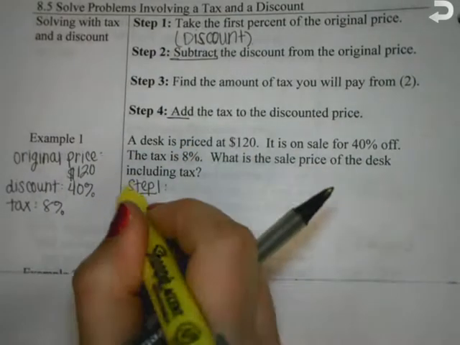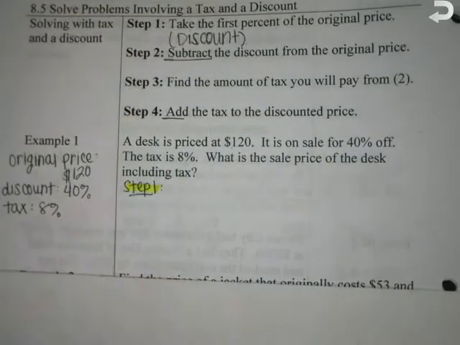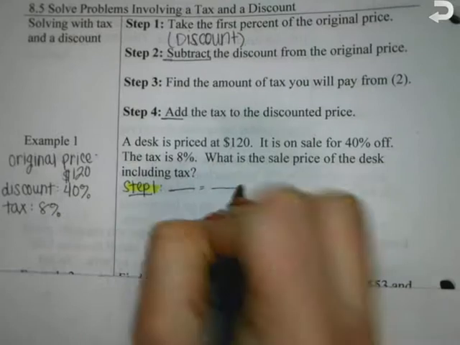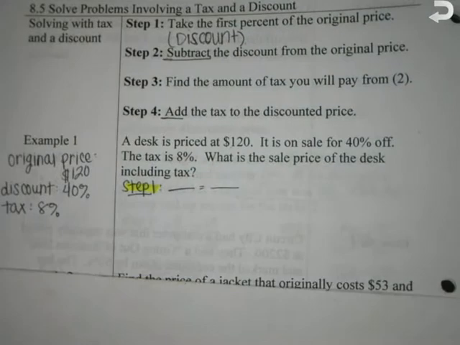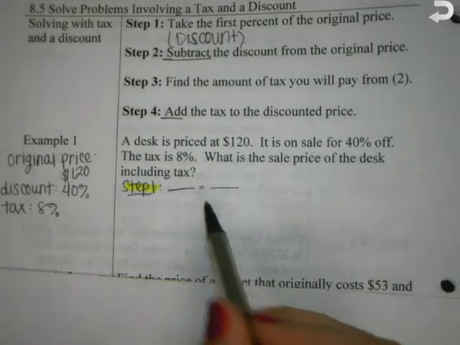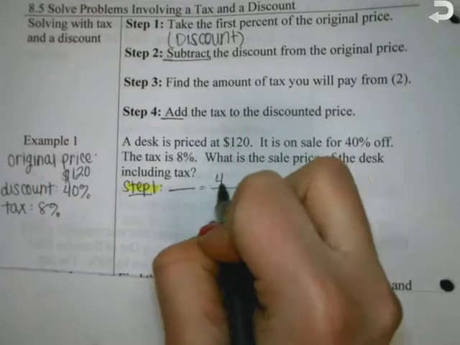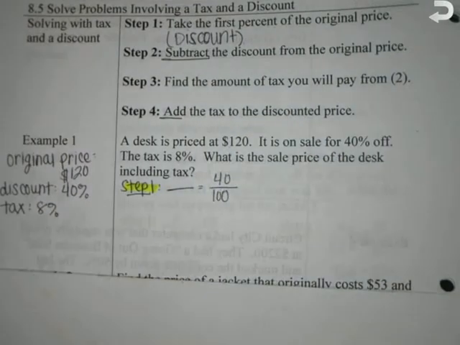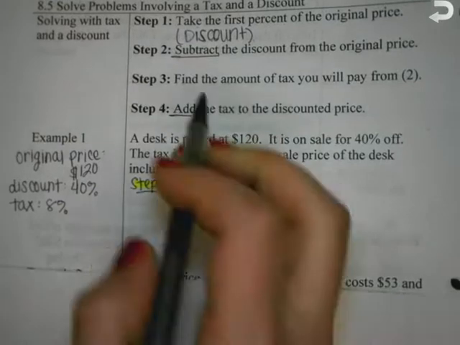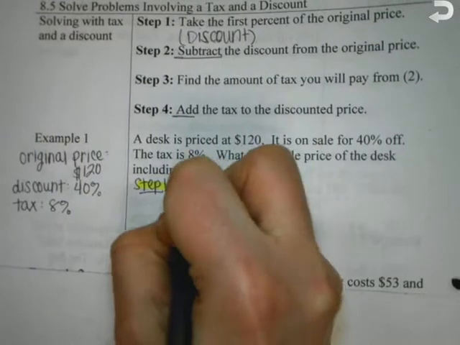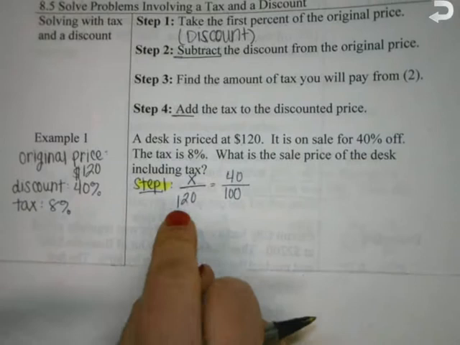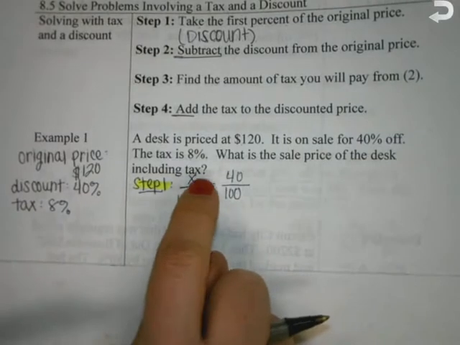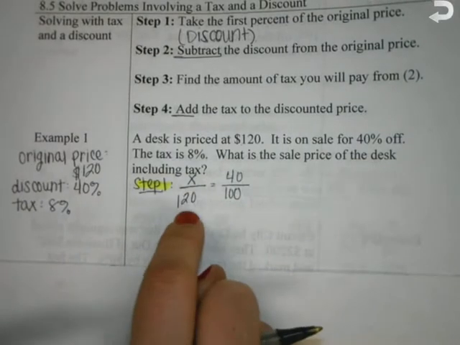step 1 was to take the discount off the original price. So the first thing I have to do is set up my proportion. And whenever I'm taking discount or finding tax, I always set these up the exact same way. Percent goes on the right-hand side. So my discount was 40%, so that's 40 over 100. And my original price will always go on the bottom, because remember, that's the whole price. And now we're looking for the percent, 40% of the whole price. Remember, is over of. The 120 is the of part.